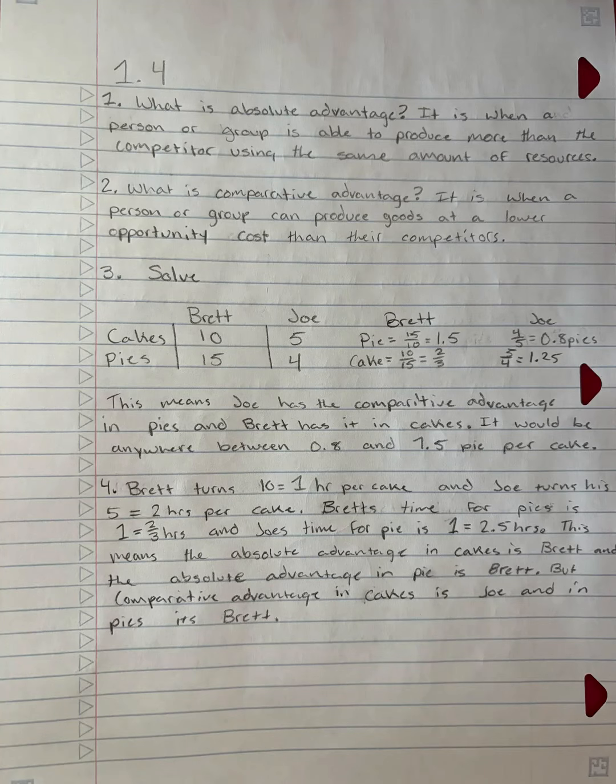1.4 Question 1. What is absolute advantage? It is when a person or group is able to produce more than the competitor using the same amount of resources. Question 2. What is comparative advantage? It is when a person or group can produce goods at a lower opportunity cost than their competitors.